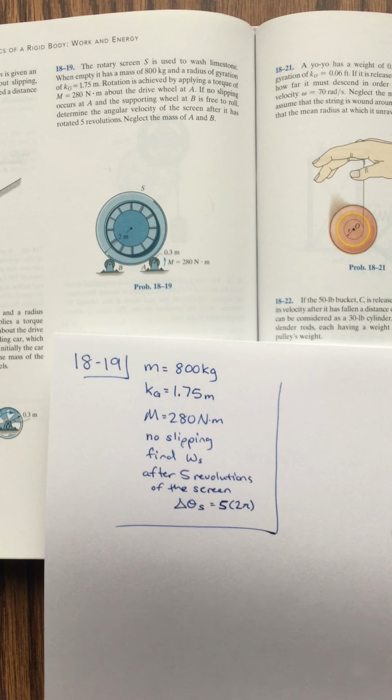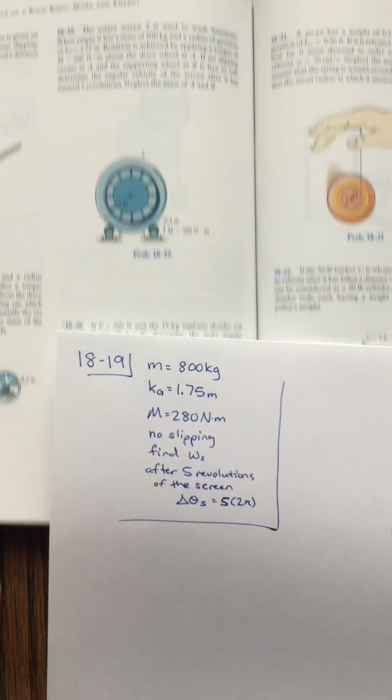If no slipping occurs at A and the supporting wheel at B is free to roll, determine the angular velocity of the screen after it has rotated 5 revolutions. Neglect the mass of A and B.